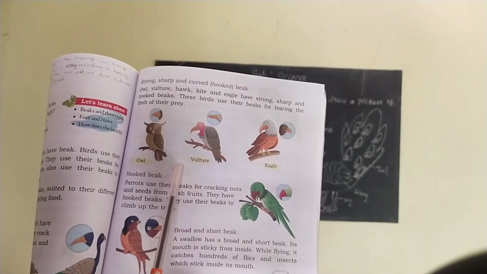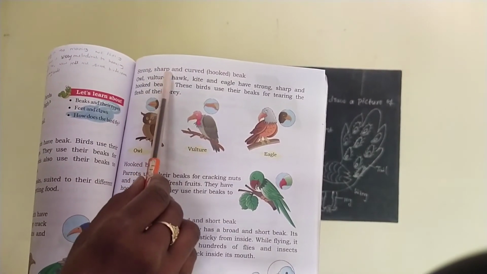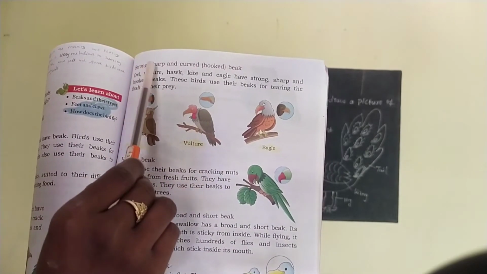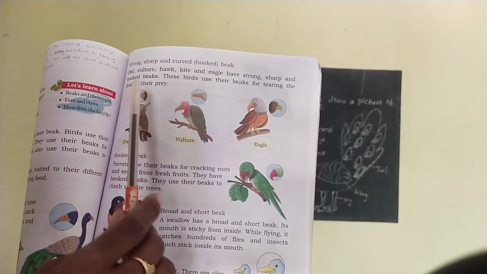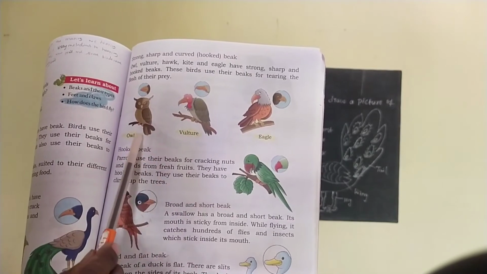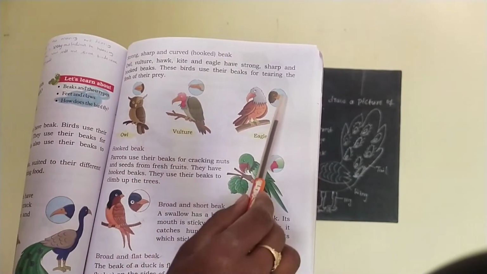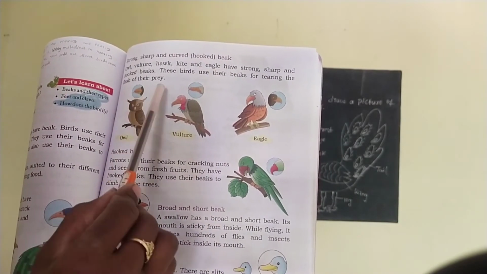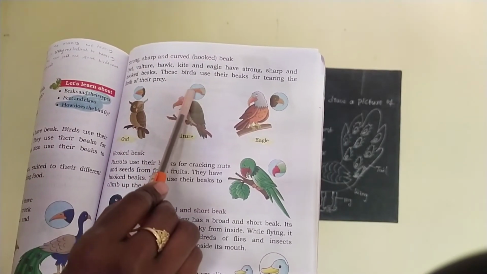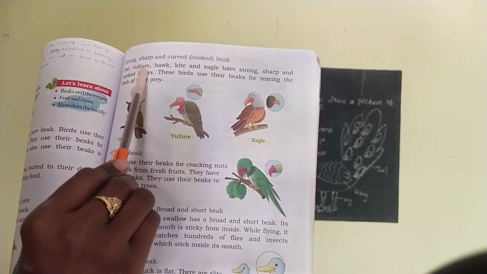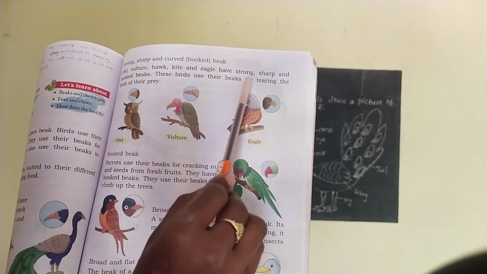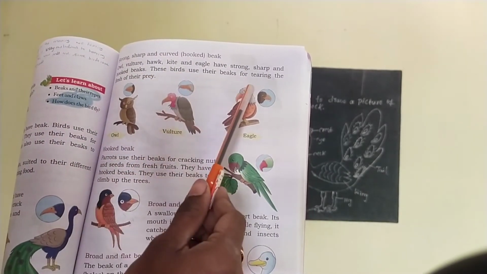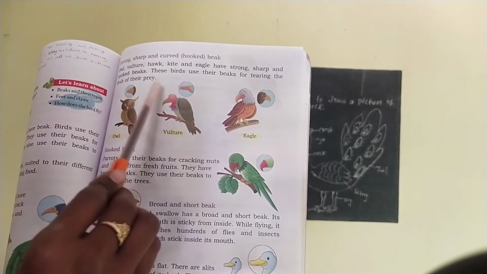Okay. Next type is strong, sharp and curved. Curved means hooked beak. Okay. Which are the birds having this type of beak? Owl, vulture, eagle. Observe these beaks. Okay. Strong beak and also sharp and hooked. Owl, vulture, hawk, kite and eagle have strong, sharp and hooked beaks. These help the birds to use their beaks for tearing the flesh of their prey.